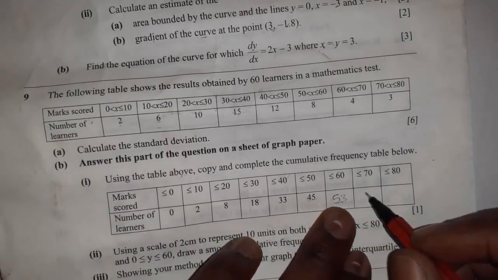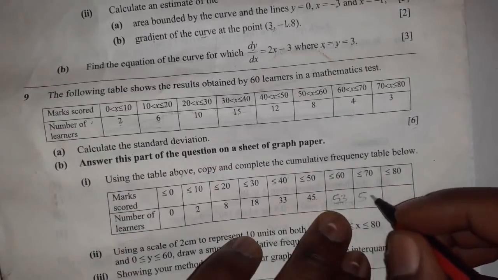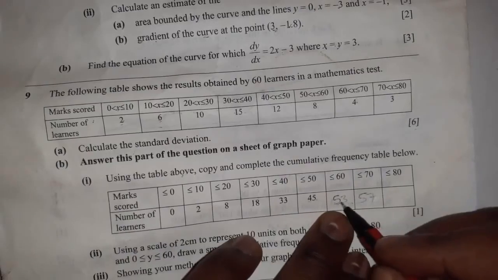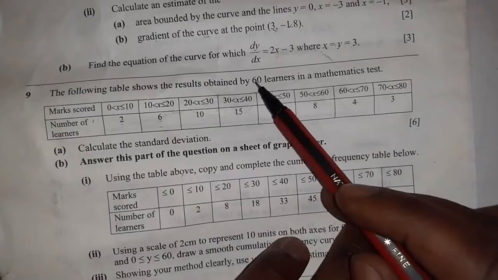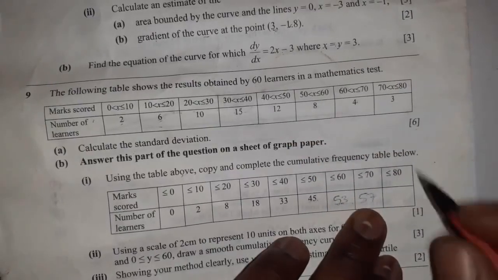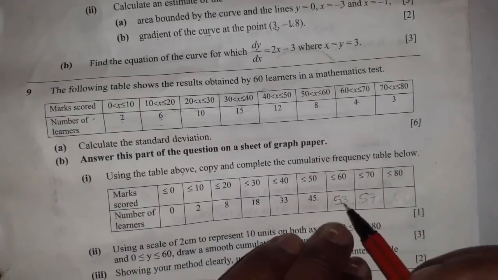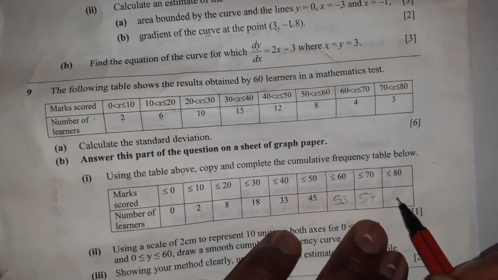To come to this one, you add this 4 to this one. What do you get? 57. Going to get 57 here. So you have 53, 57. Then the last one, as you may know that the learners are 60. So when you add this one, it must give you 60, which is the total. So take note of that. This is 53, 57, and 60, the last one. Okay?